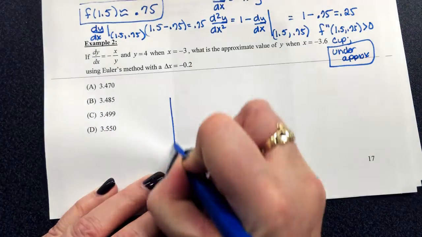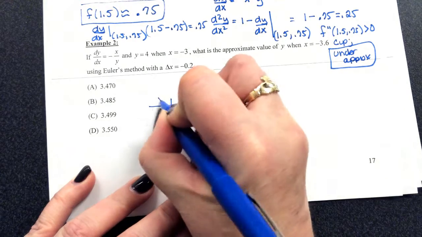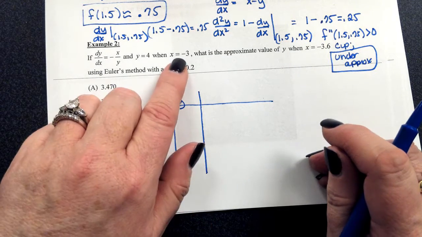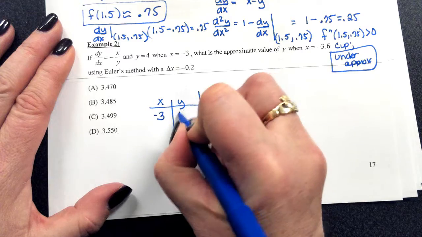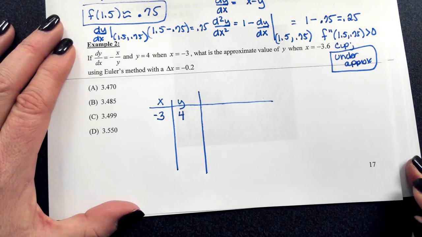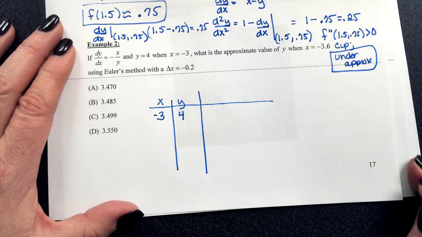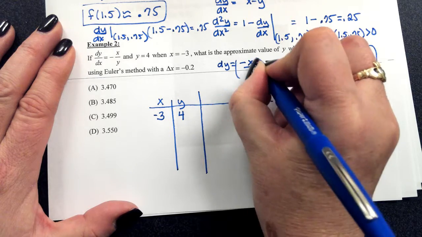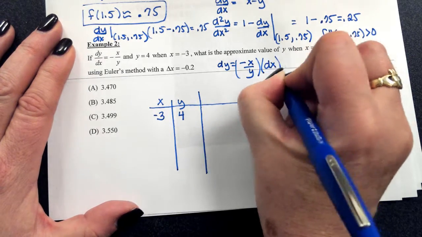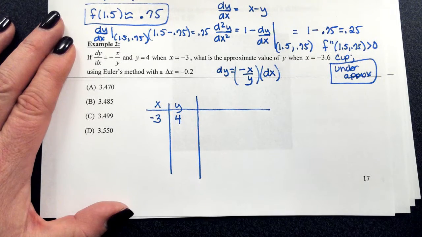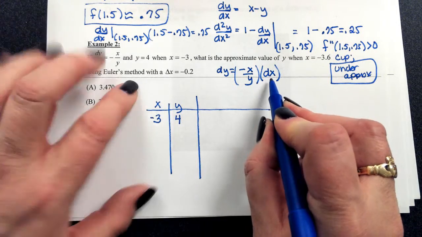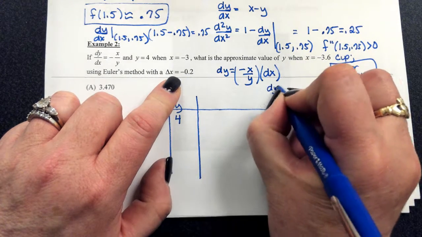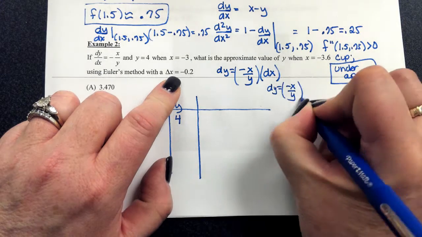So again, I'm going to build my chart. So here's my x, here's my y. So again, they're starting at the point negative 3, 4. So now dy is going to be equal to negative x over y times dx. So that's going to be my change in y. What are they telling me about dx? Dx, my change in x, is what? Negative 0.2. So then dy is going to be equal to negative x over y times negative 0.2.